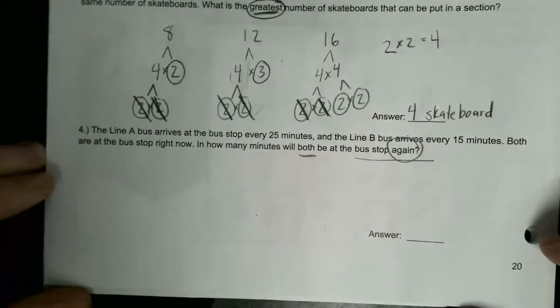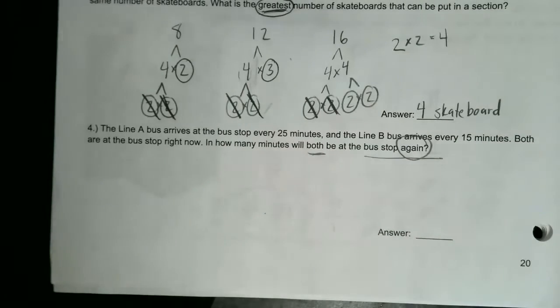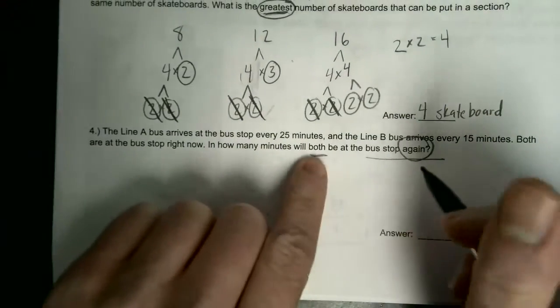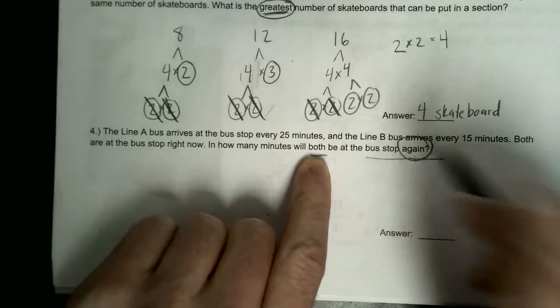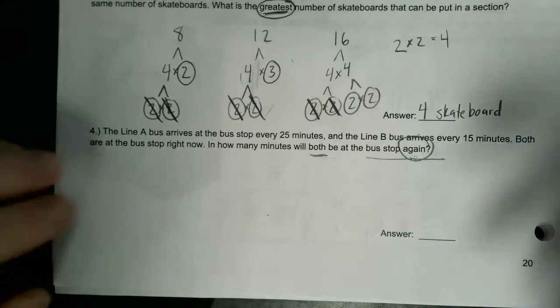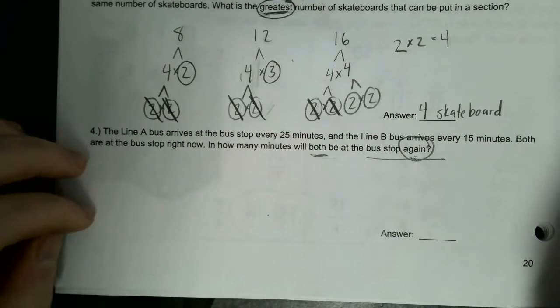All right. So this next one, number 4, it says the line A bus arrives at the bus stop every 25 minutes. The line B bus arrives every 15. Both are at the bus stop right now. In how many minutes will both be at the bus stop again? There's the key word. When is this going to happen again? That is least common multiple. That's like the Ferris wheel problem. When are the Ferris wheels going to be back together again? When are Ernesto and Kamala going to art class? When are they going to meet each other again? So that is least common multiple.